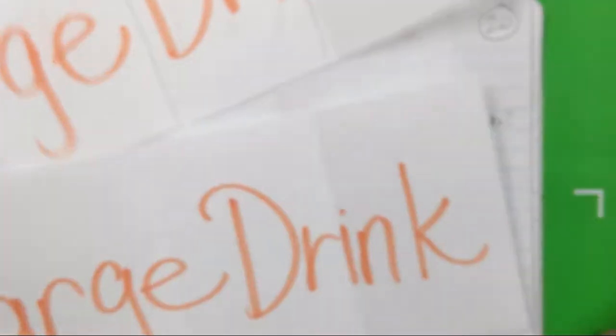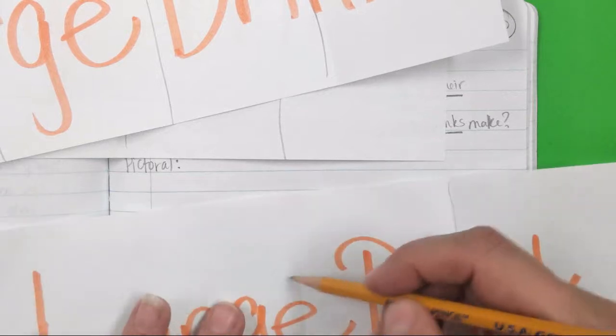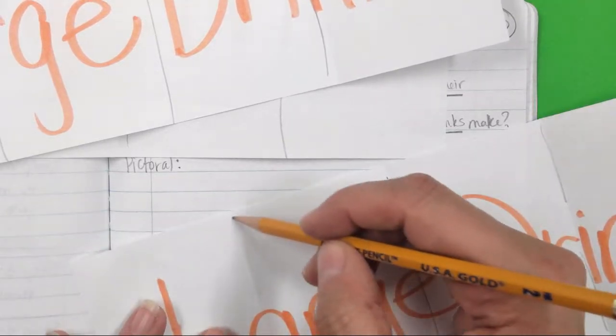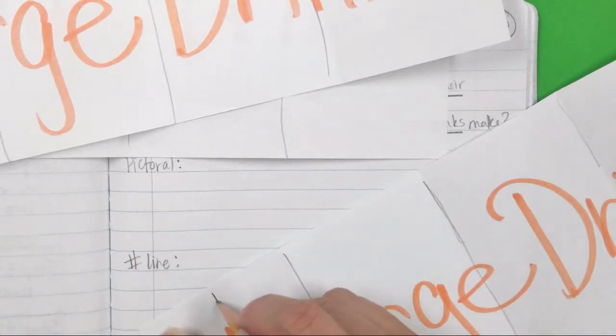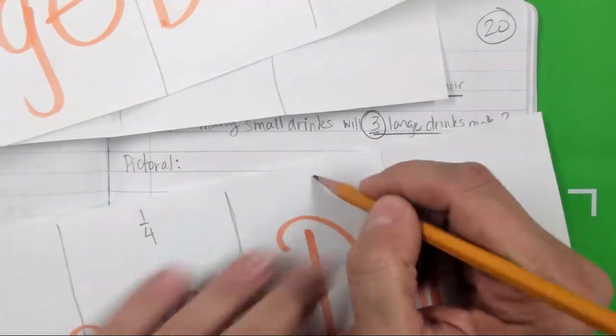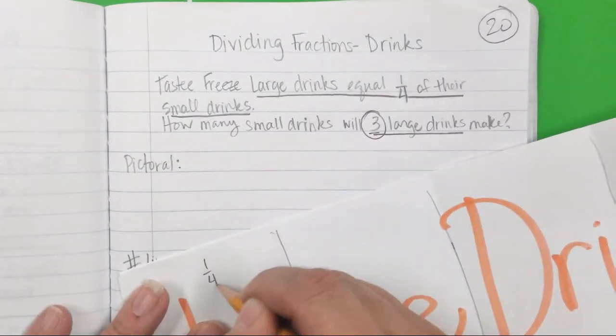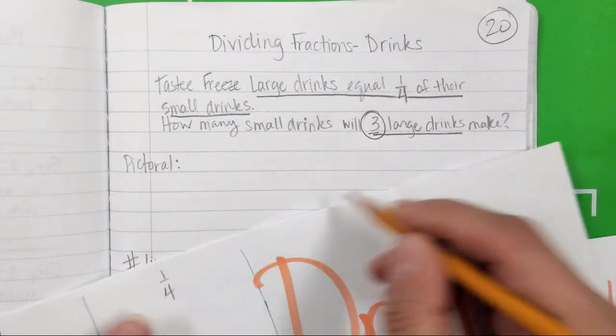So I've got my drinks, right? Each one of these is 1/4, right? Everybody agree with that? Good job.